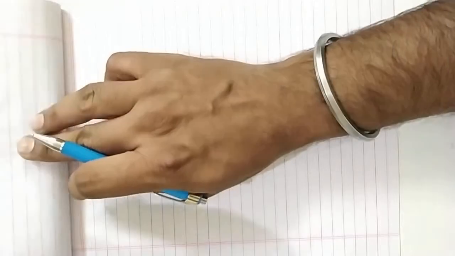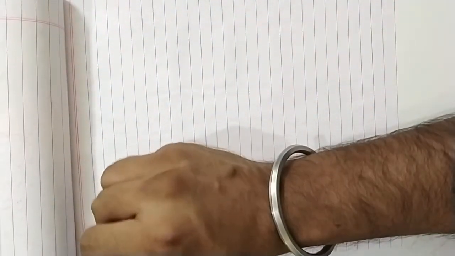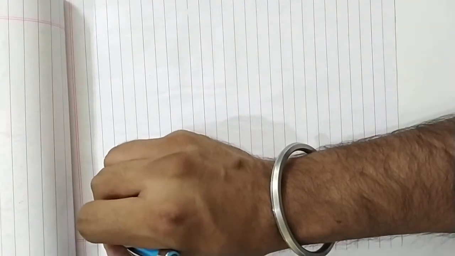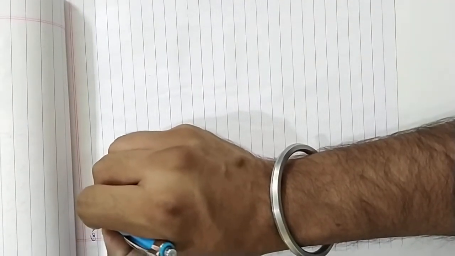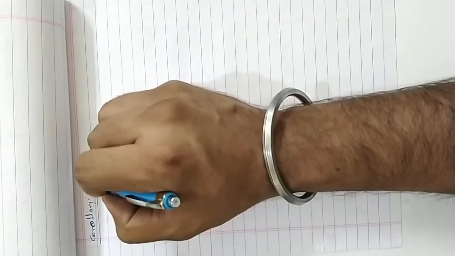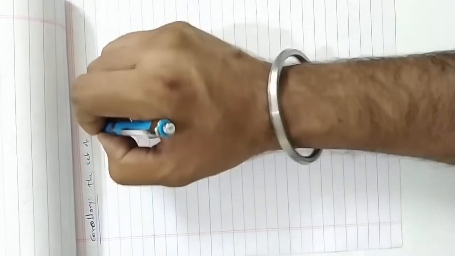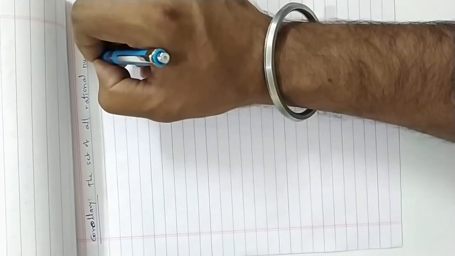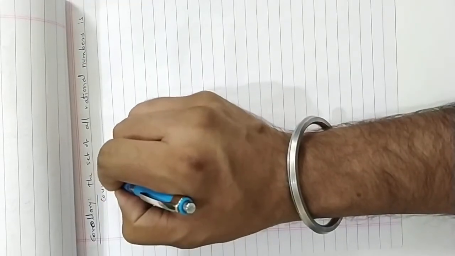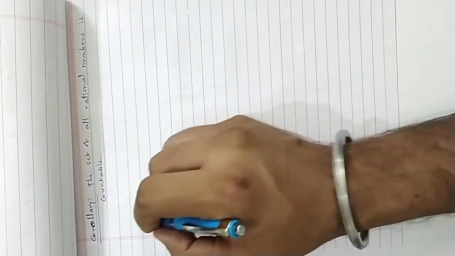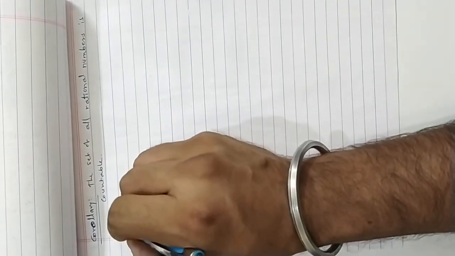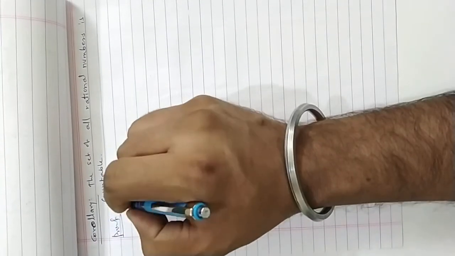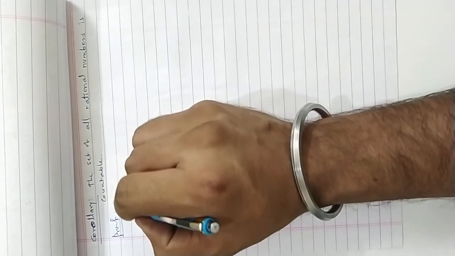So the next thing is the corollary. The set of all rational numbers is countable. So we prove it.